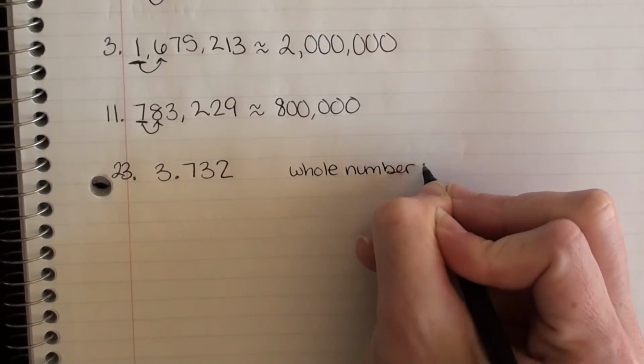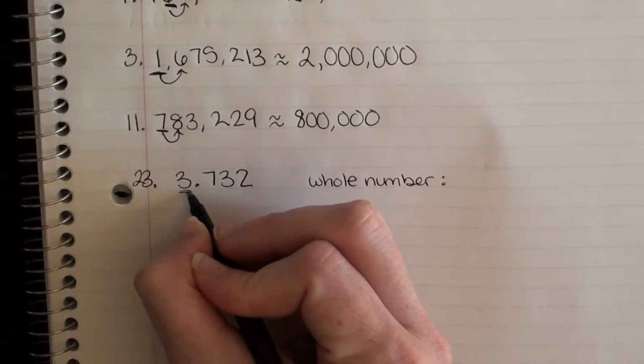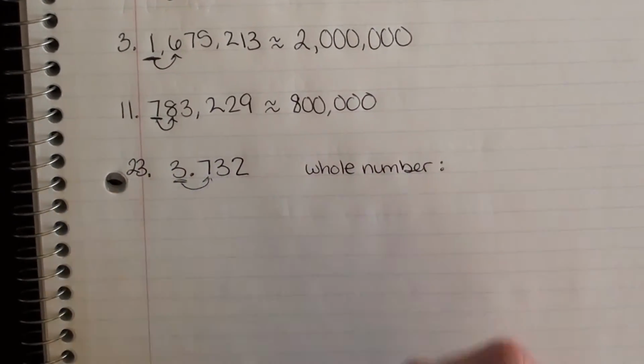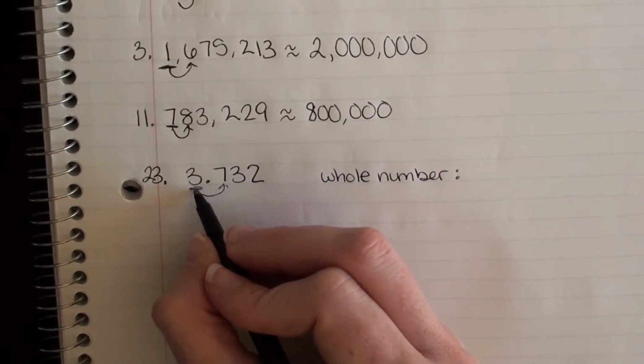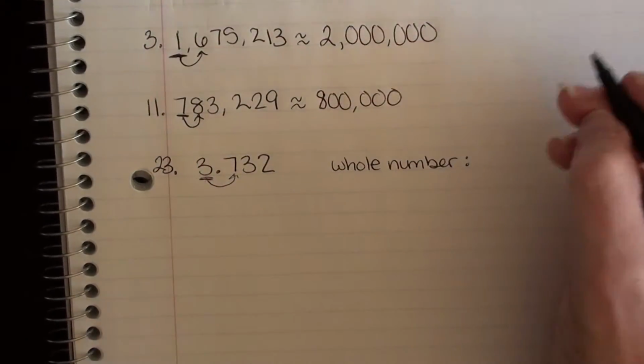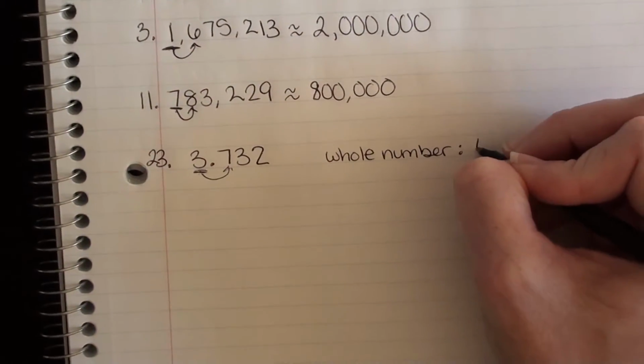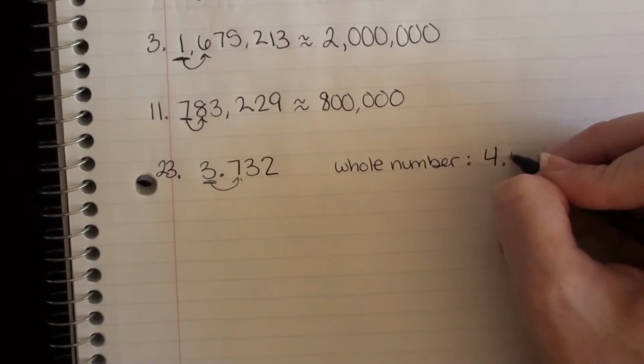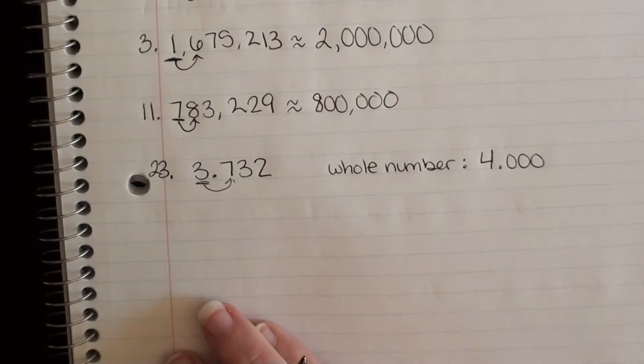When I'm rounding to the whole number, it is the ones place, okay? And I'm going to look next door. Is it 5 or more? Yes. So I'm going to add 1 more to this 3, making it a 4. And technically, I'm done. But if you want to make the rest zeros, you may.